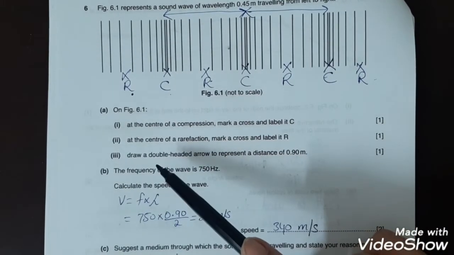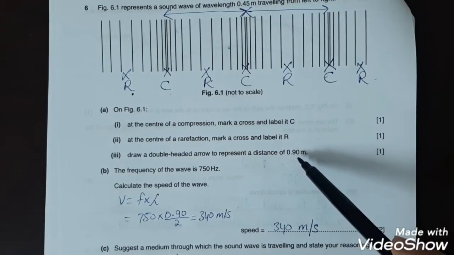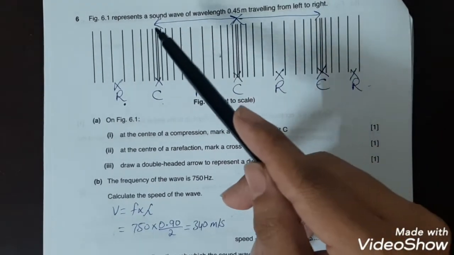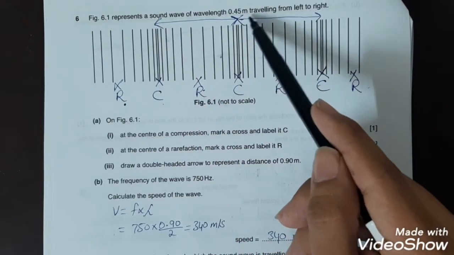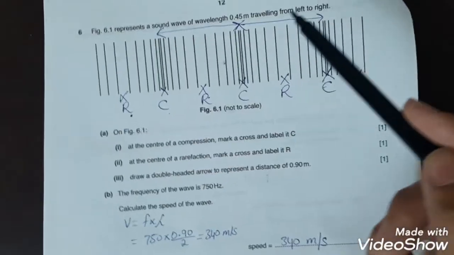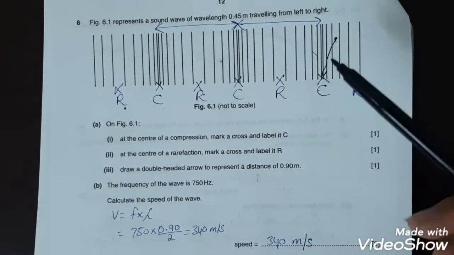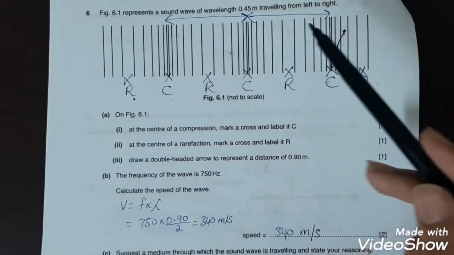Then part 3 states, draw a double-headed arrow to represent a distance of 0.9 meters. So it is from one compression to another compression, then another arrow from this compression to the compression next to it. So this is how we'll draw two double-headed arrows.